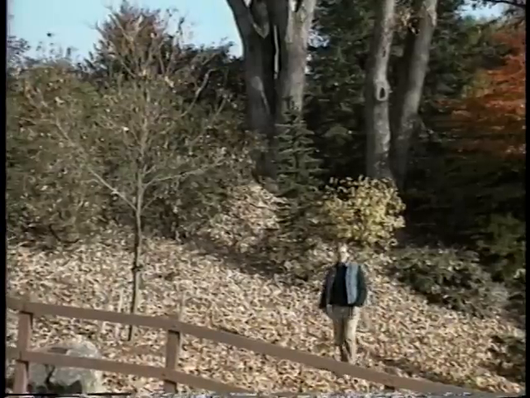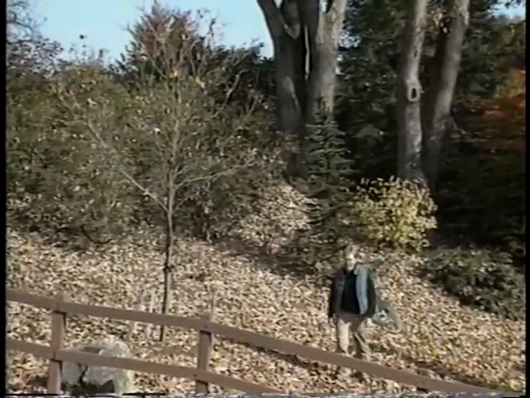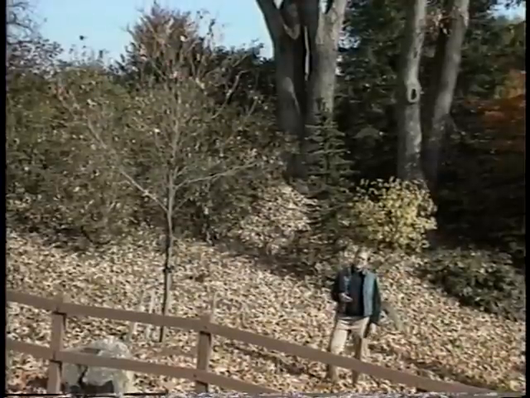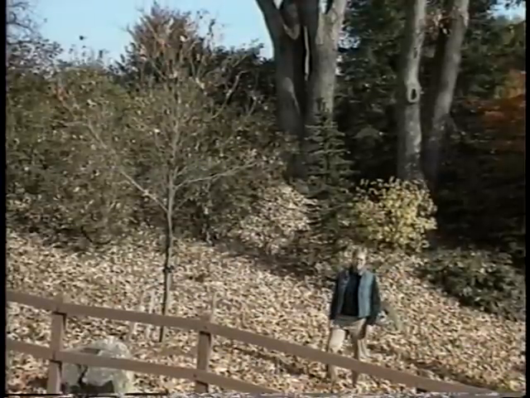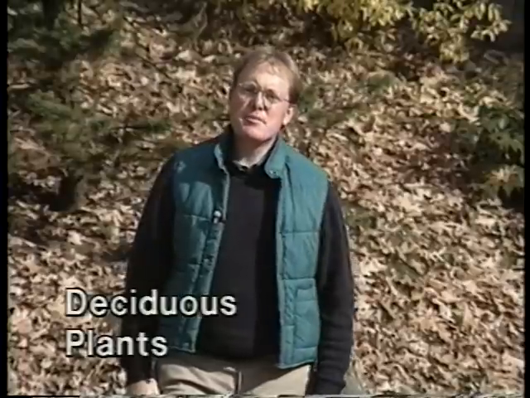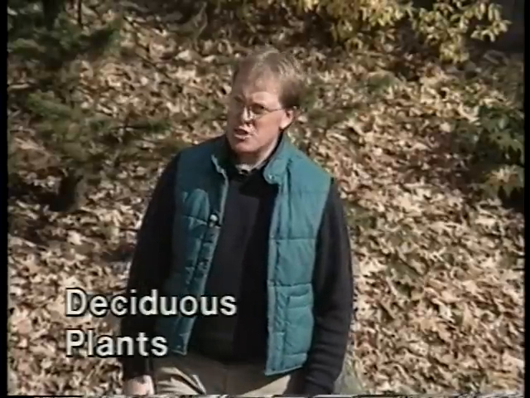Winter is the most challenging season for plant identification because many woody plants drop their leaves as the temperatures get cooler in the fall. We call such plants deciduous plants. Let's look at some techniques for studying deciduous plants when their branches are leafless during their dormant period.